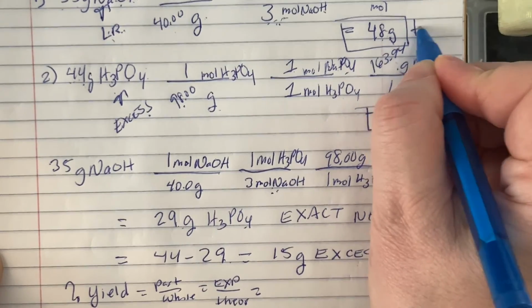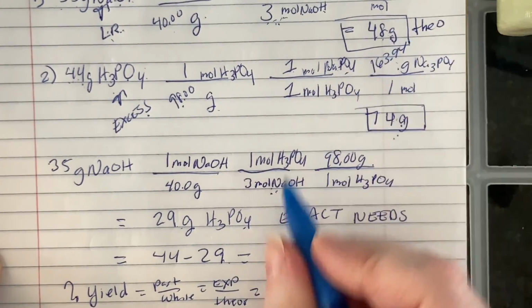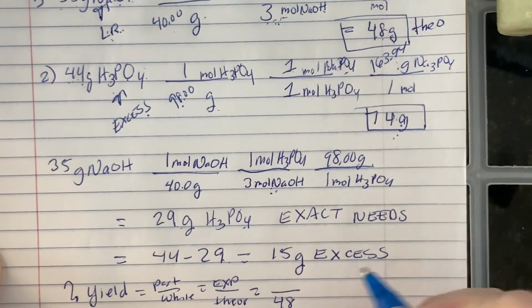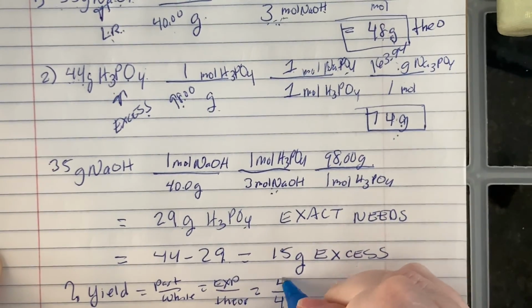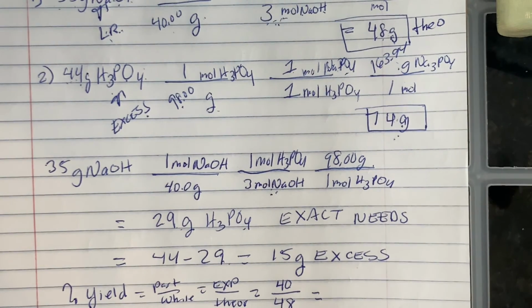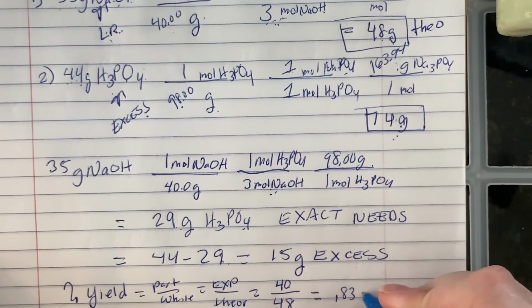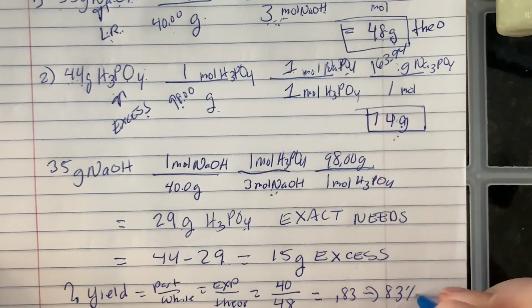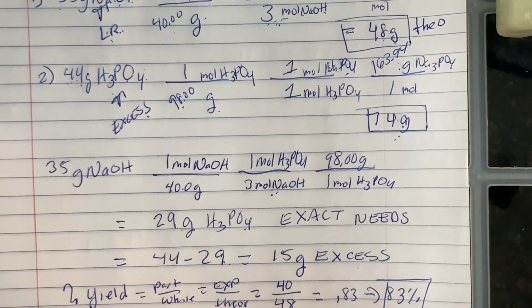So this is our theoretical yield. The stoich always gives us a theoretical. And they were only able to get 40 grams when they did the experiment. So 40 over 48 is 0.83. And we just need to change that to a percentage. 83% is our percent yield.